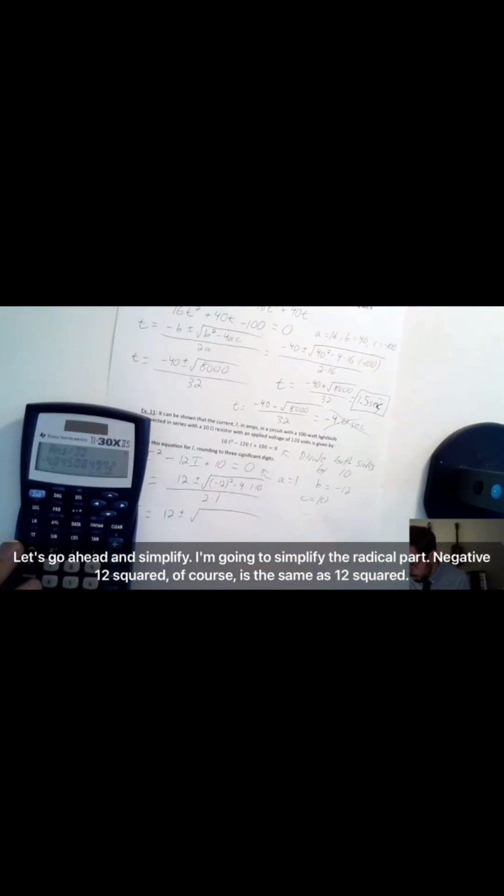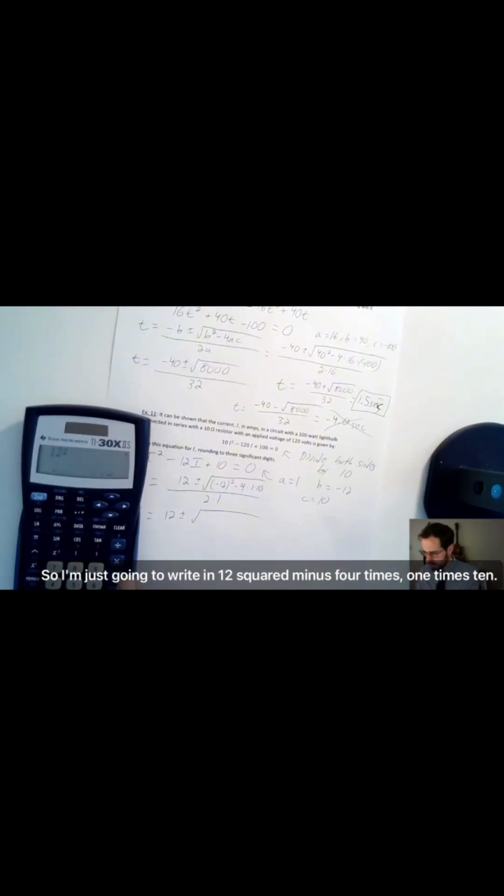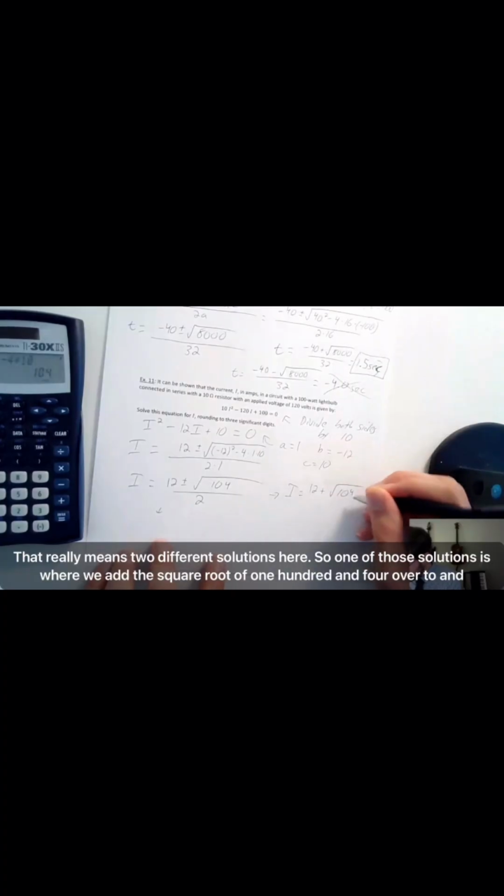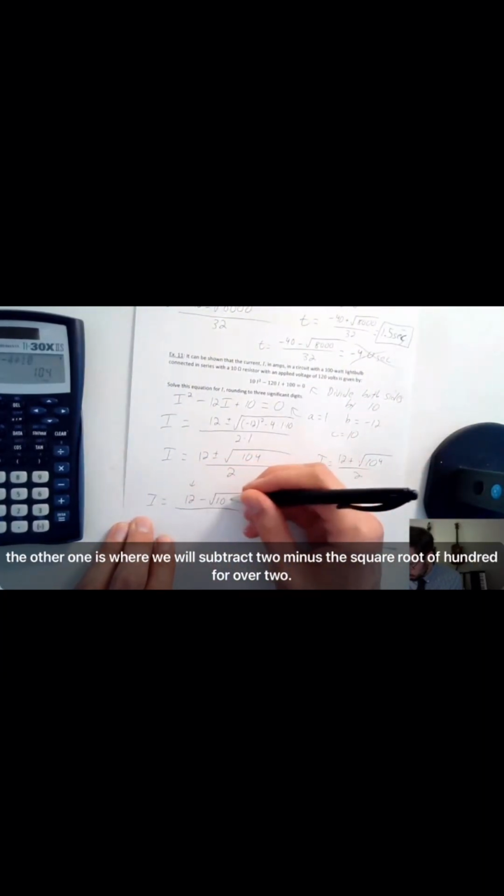Well, just like we've done before, let's go ahead and simplify. I'm going to simplify the radical part. Negative 12 squared, of course, is the same as 12 squared, so I'm just going to write in 12 squared, minus 4 times 1 times 10, same thing as just 4 times 10. So 144 minus 40 gets me 104. So then 12 plus or minus the square root of 104 over 2. That really means two different solutions here. So one of those solutions is where we add the square root of 104 over 2, and the other one is where we will subtract, so 12 minus the square root of 104 over 2.